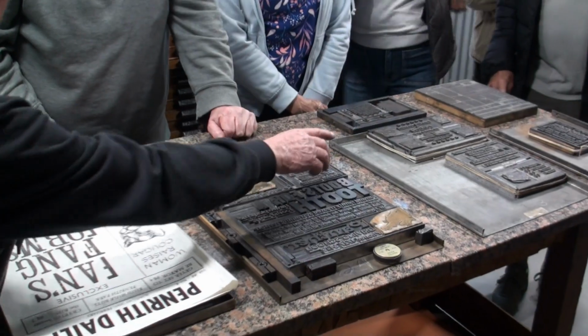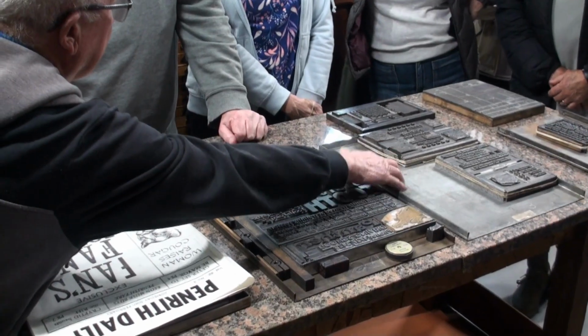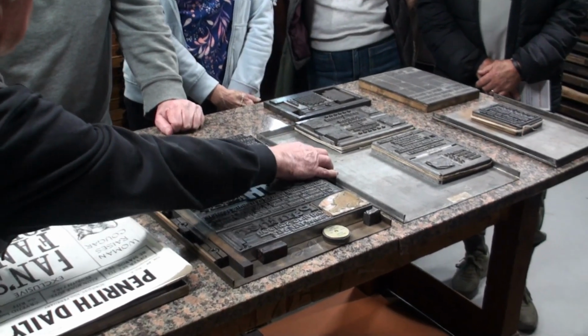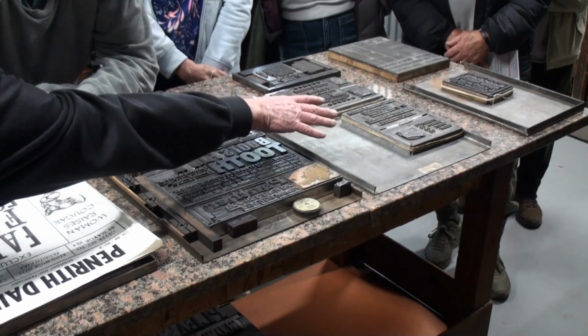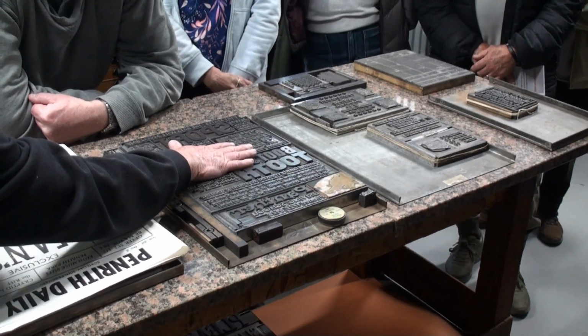So, John, do you want to take them now on this little bit? We come over to this bench here after we've started showing you how to set. We work on a galley like this. It's just a steel tray. And you build your job, whether it's a job like this or a page of a newspaper.